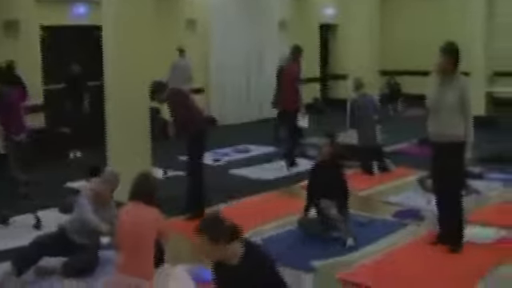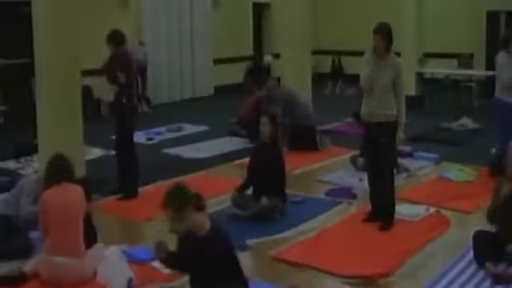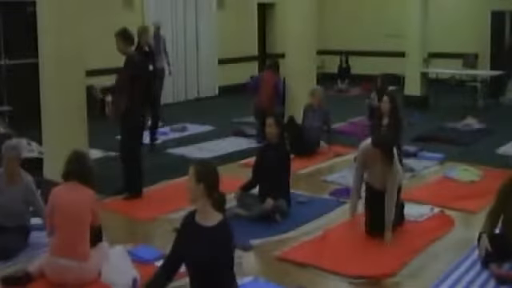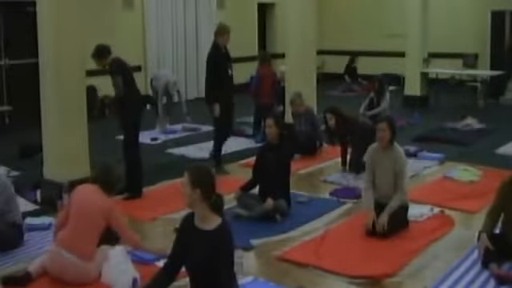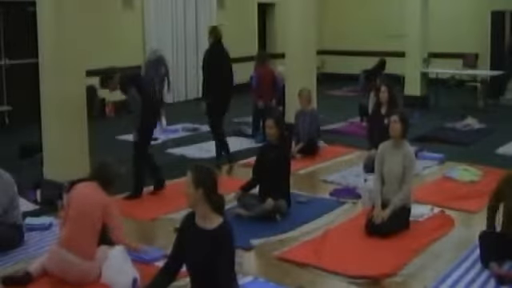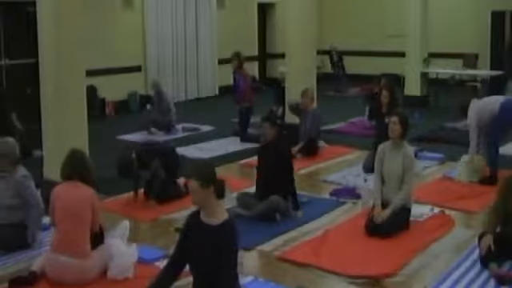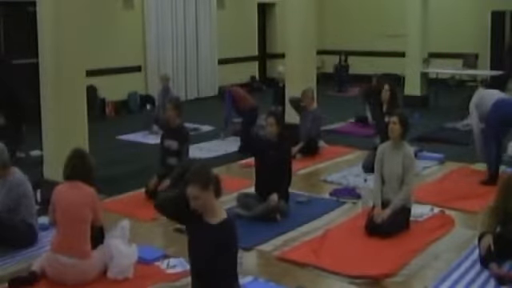So if sitting cross-legged is comfortable for you, great. If sitting on your heels is comfortable, great. If neither of those is comfortable, you could pop on a stool for a minute. What I'd like you to do is to put one hand and contour your hand to your neck.